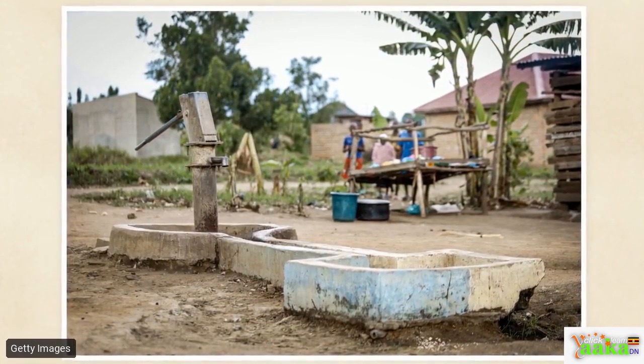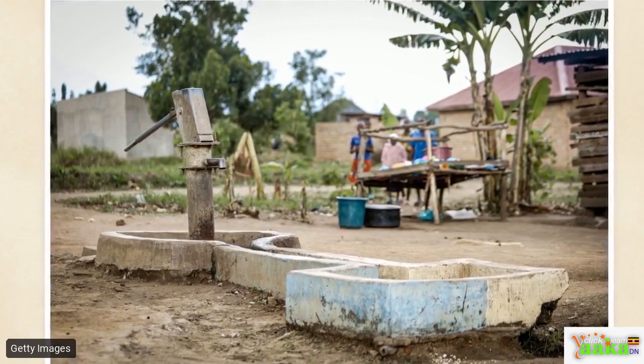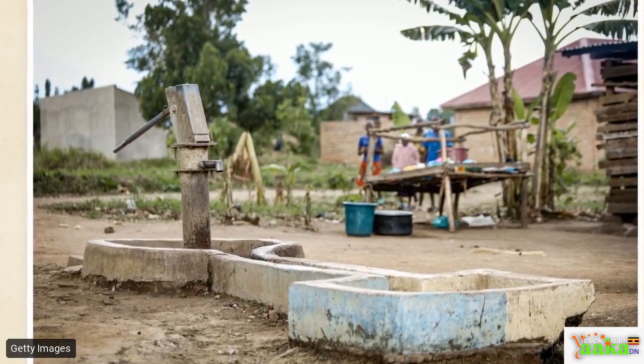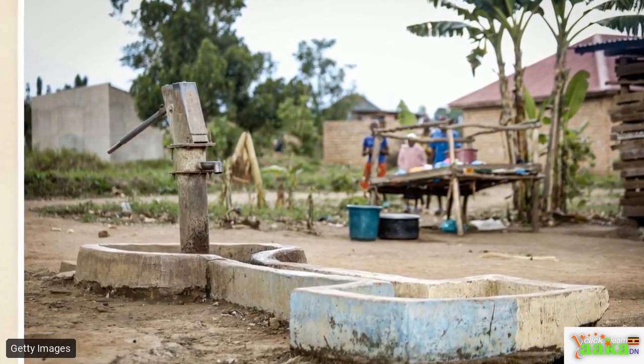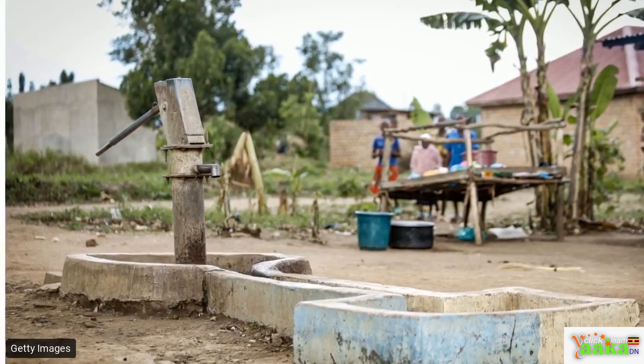Picture a newly installed community borehole. The concrete is fresh, the pump is brand new, yet the village barely uses it. Look closely at the handle. It is positioned so high that children, who often fetch the daily water, cannot reach it to pump.